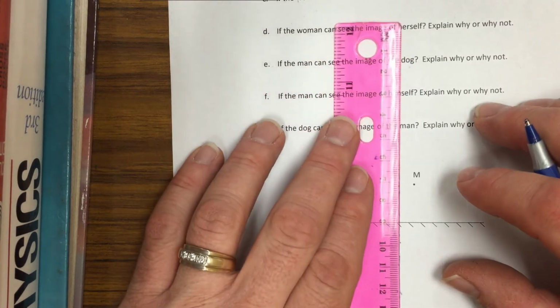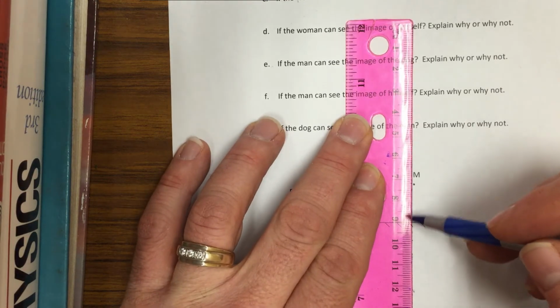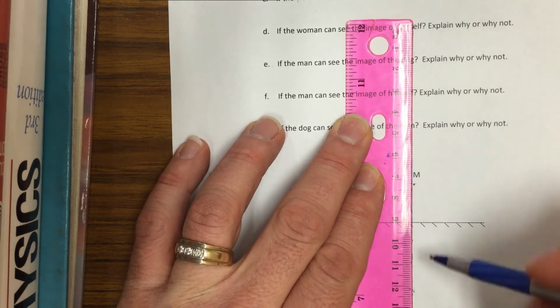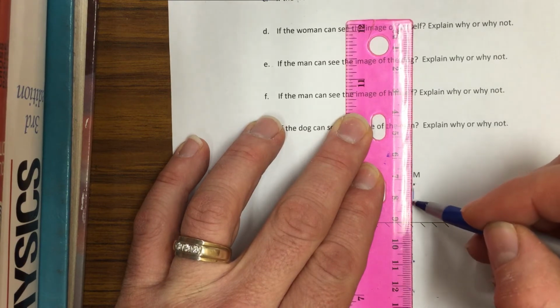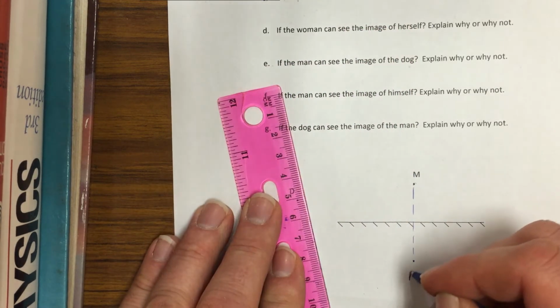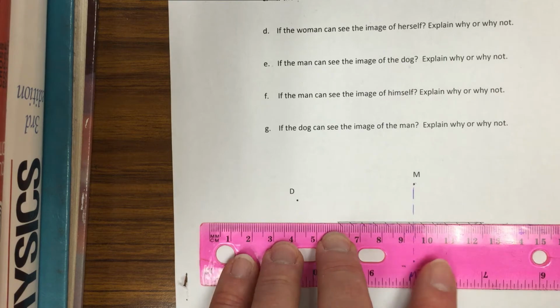So here we go. This we've done many times already today. We measure in front 1.8. We measure behind 1.8. Make a dot. We connect the two with a dashed line. That is the man's image. I want to do the dog and the woman, but I can't do it until I extend the mirror, because you need the mirror to be able to measure the DOs and DIs.